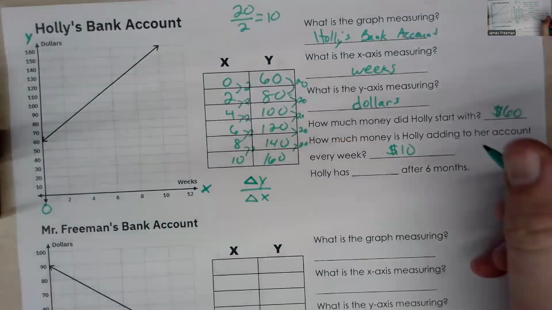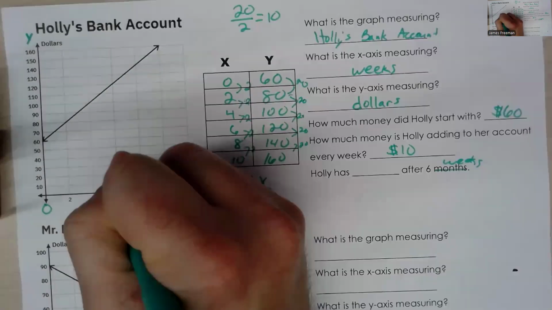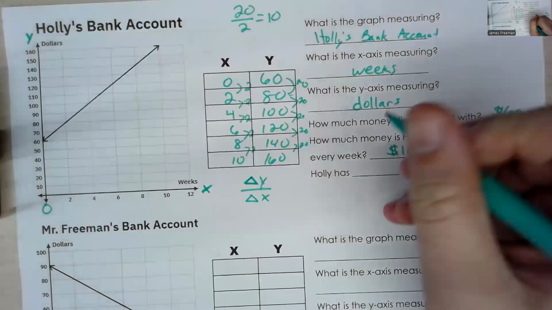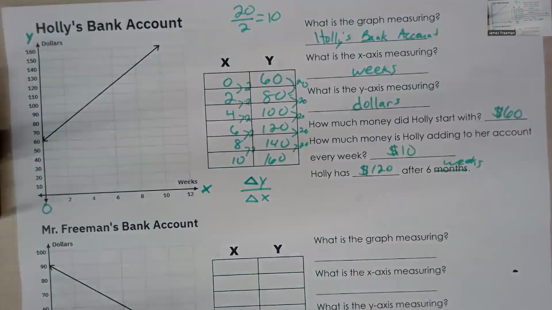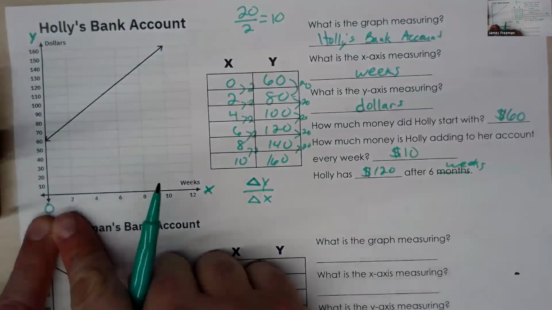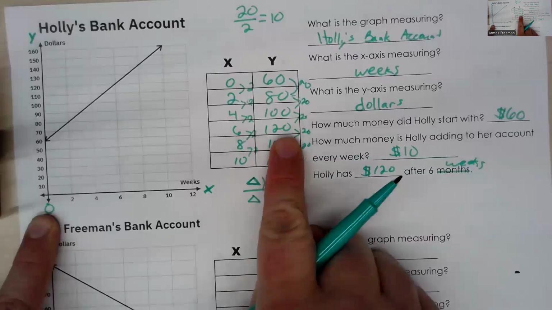All right. So again, this should say 6 weeks. So at 6 weeks, she's got $120. Well, let's think about it like this. If at 0 weeks she had 60, after 6 weeks she's 120.